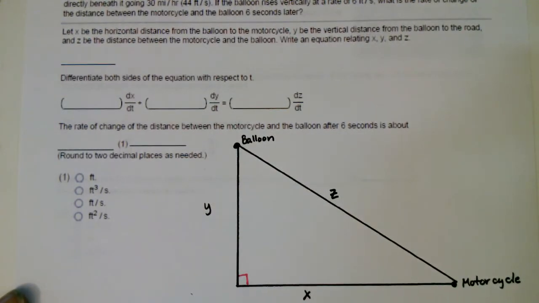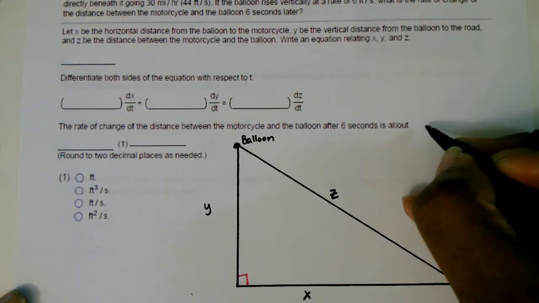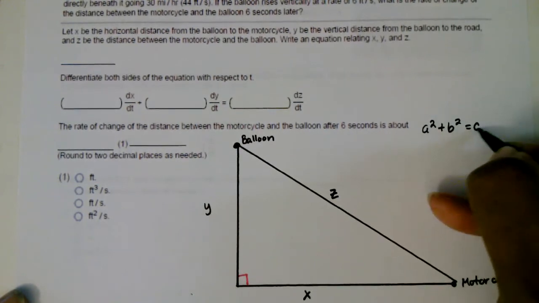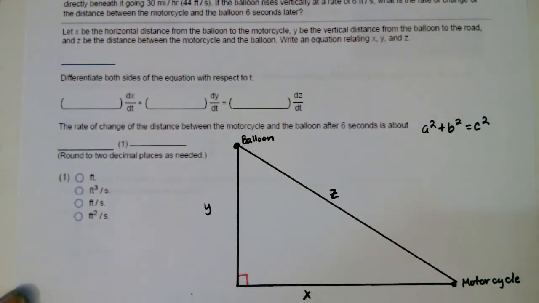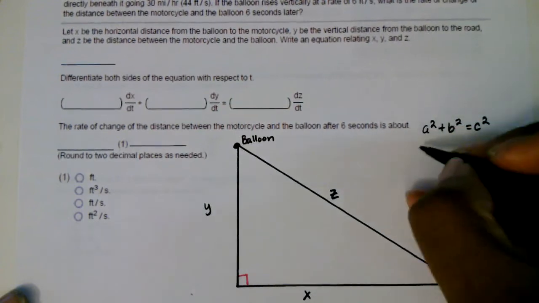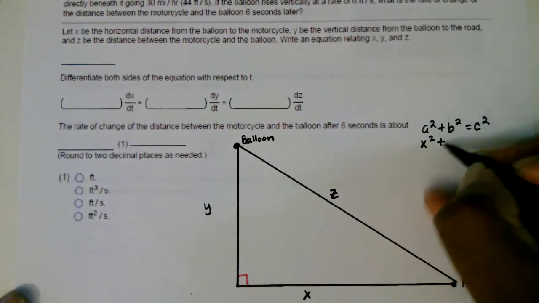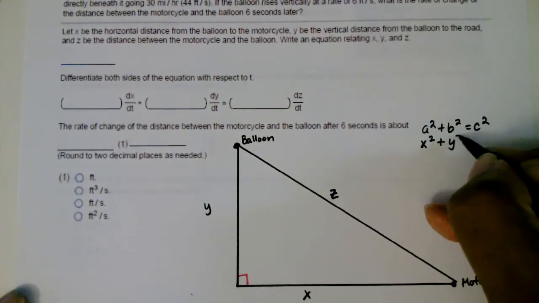Write the equation relating x, y, and z. Well, we have to use the Pythagorean theorem. And of course, if you remember, the Pythagorean theorem is that a squared plus b squared is equal to c squared. And here, this is x. I'm going to let a be the x, so it'll be x squared. B will be the y, that'll be y squared.